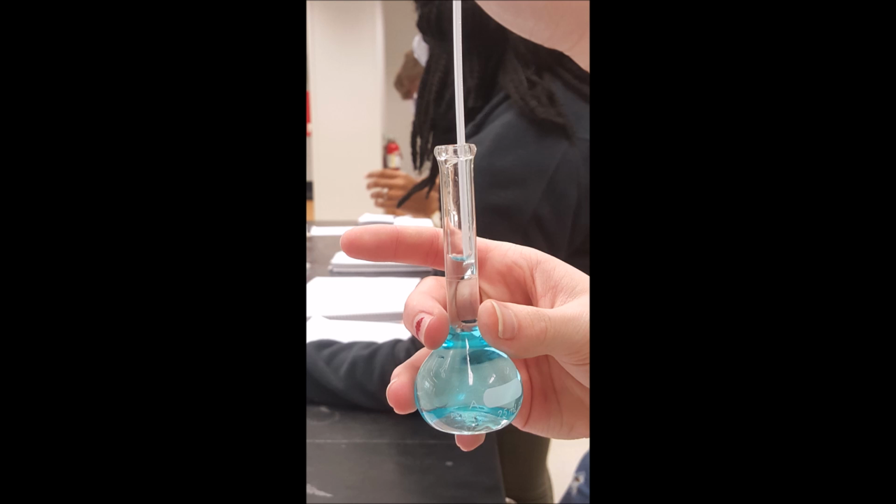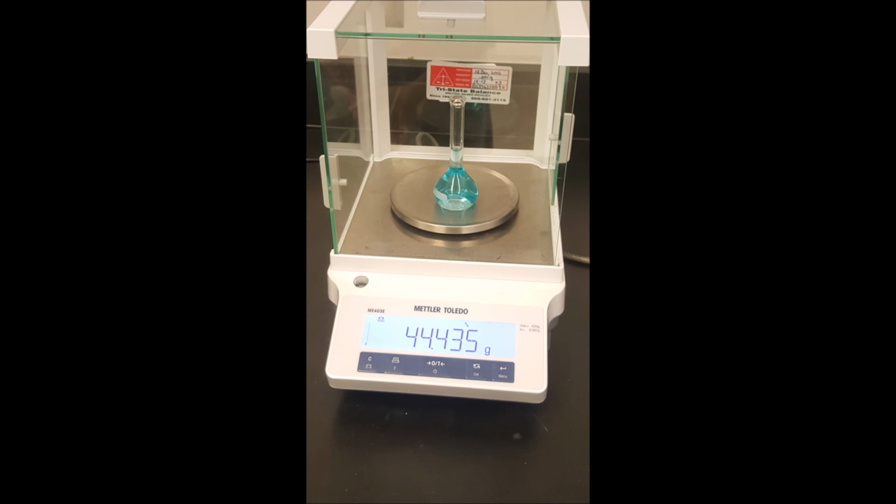Once you've gotten the exact measurement of dilution, you're going to weigh it. Whenever you weigh it, take the number that's on the scale and subtract the weight of an empty volumetric flask, which you'll get at the beginning of lab, to get the volume for your dilution.